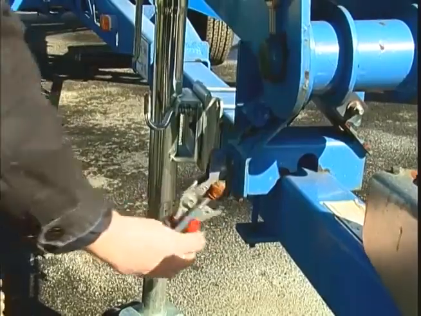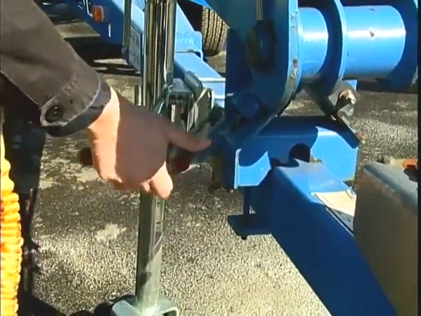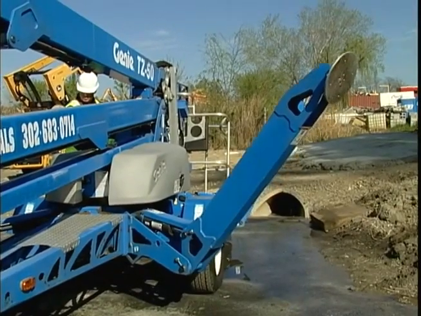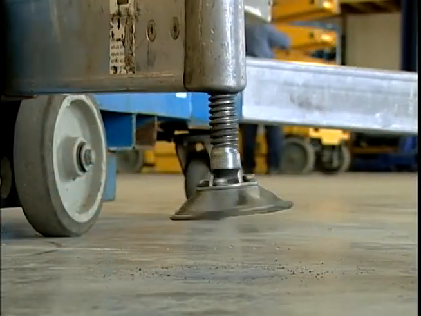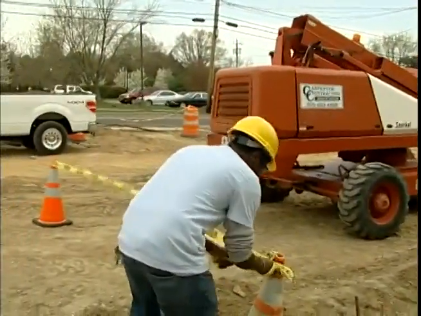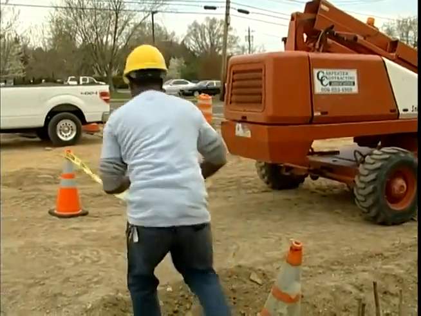Secure the platform or bucket to the supports to prevent it from moving during transport. If you've used them, return and stow outriggers or other stabilizers. Lastly, remove any warning signs, caution tape, or safety cones from the work area.